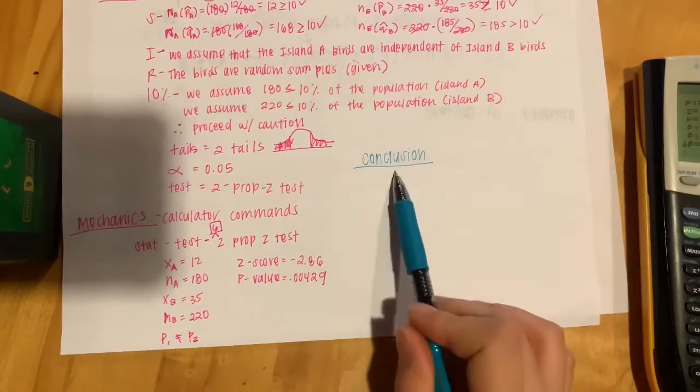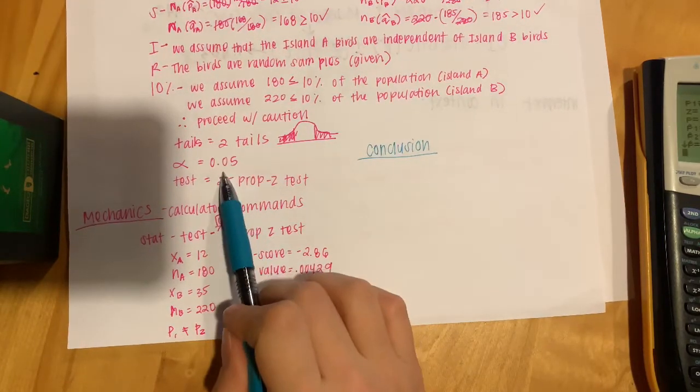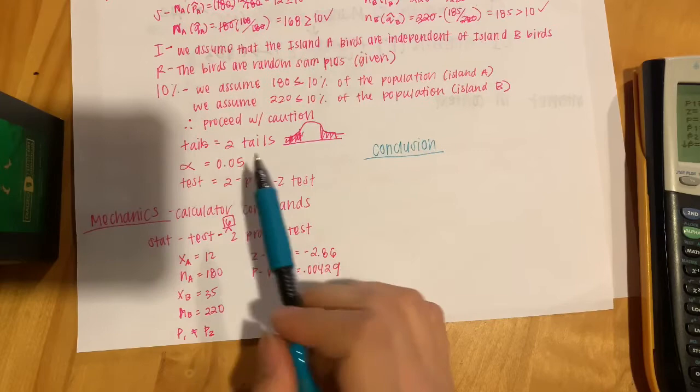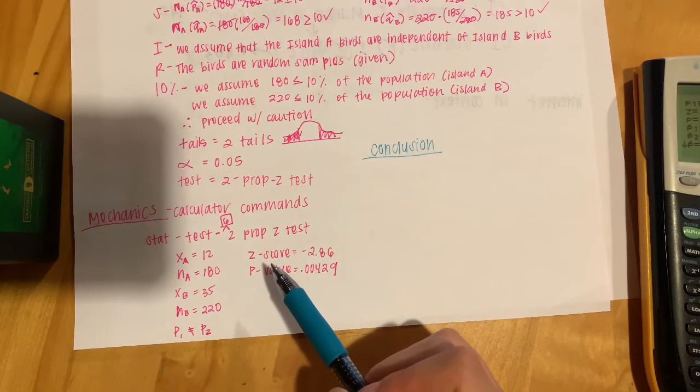Okay, so for our conclusion, since the p-value is less than our significance level of 0.05, we are going to reject the null hypothesis.